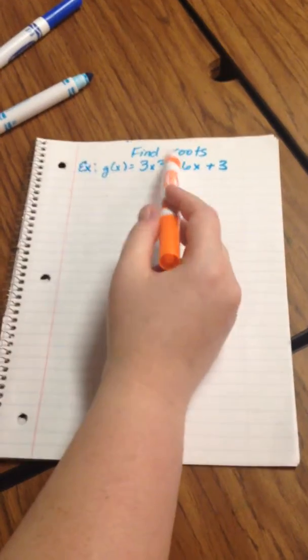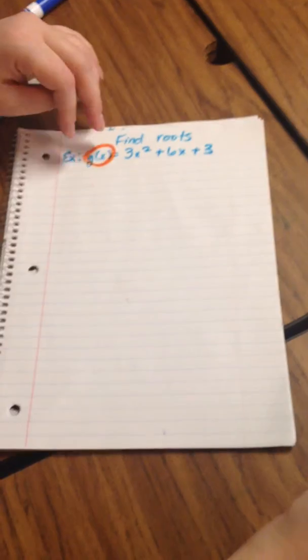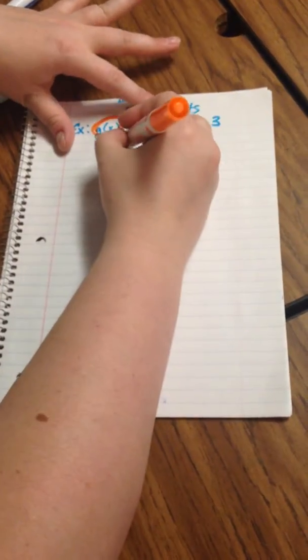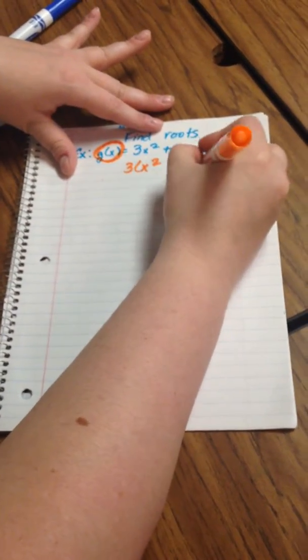Okay, so to find the roots, we have to do the same thing. We have to set this side equal to 0, and then we have to try and take out a GCF. So for this one, your GCF would be 3. So I would have left over x squared plus 2x plus 1.